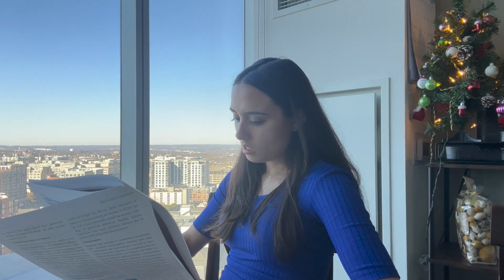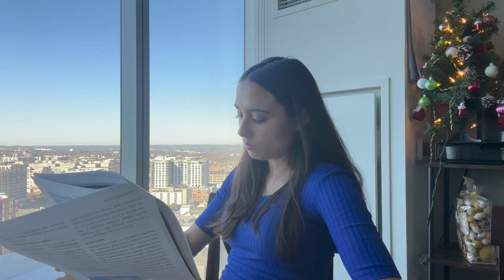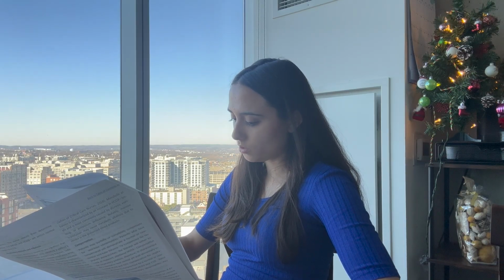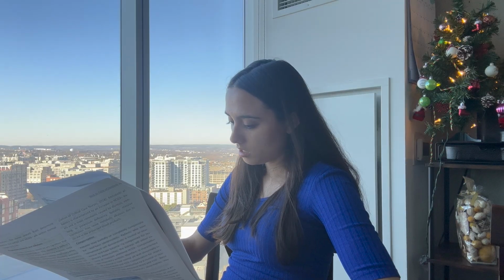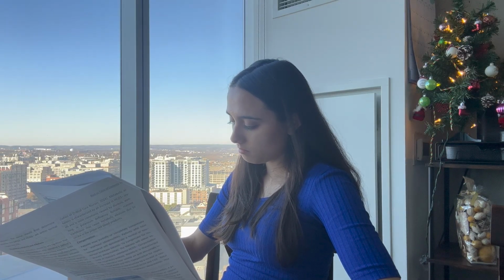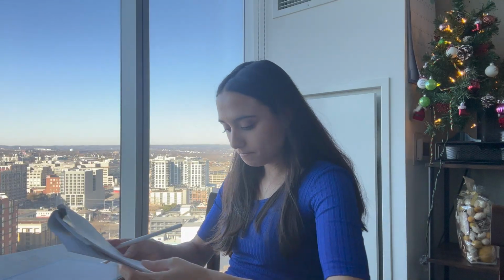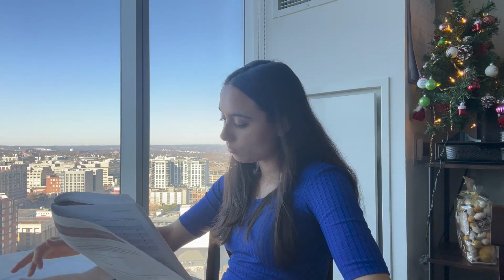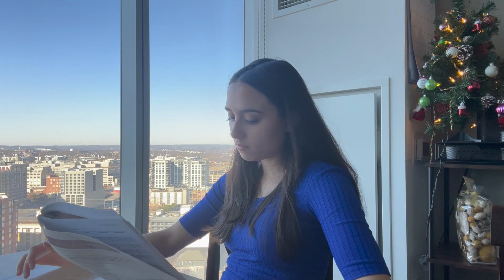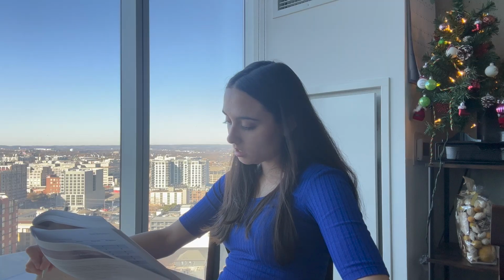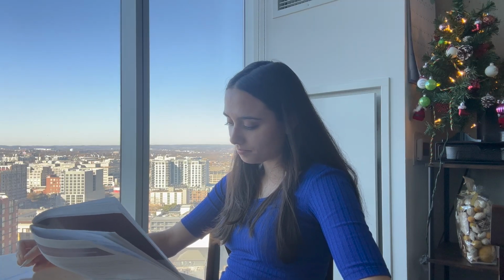PaCO2 50, so we have a high CO2. I don't remember what normal HCO3 is. Let's check. Okay, no, normal pH is 7.35 to 7.45. So we have an acidotic pH level.